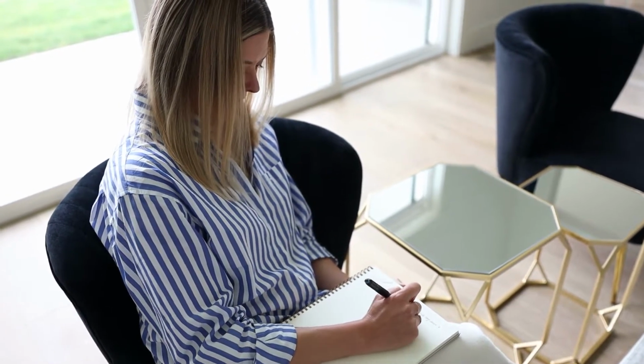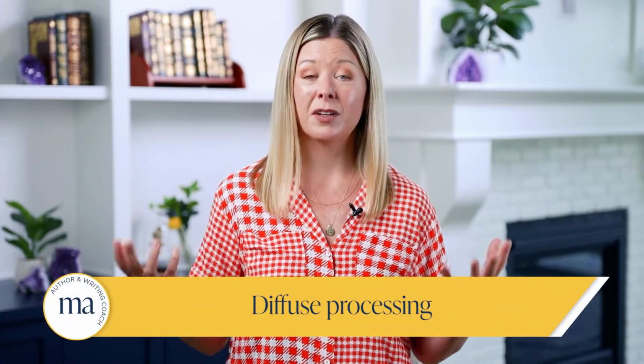I jot down what it is I need to figure out, what this character is worried about, or what's going to happen between characters. And then I just let my subconscious work on it while I'm doing something else. It's called diffuse processing, and it can be a really powerful way of sorting out what's going to come next in your book. Okay, we have my 2 favorite exercises coming up.